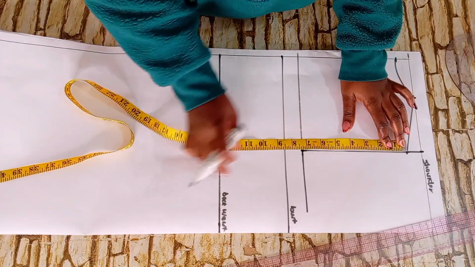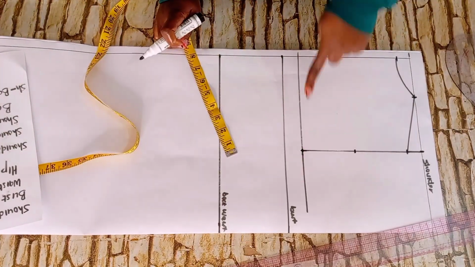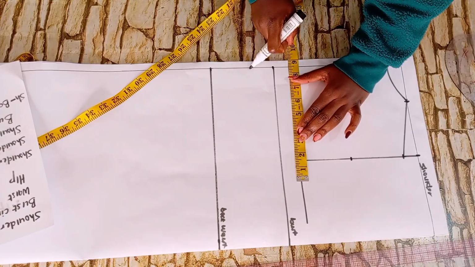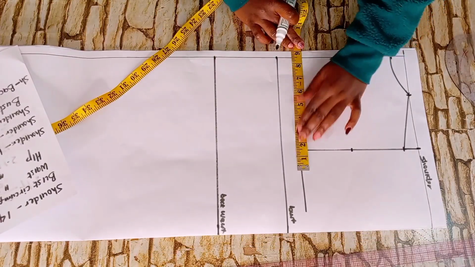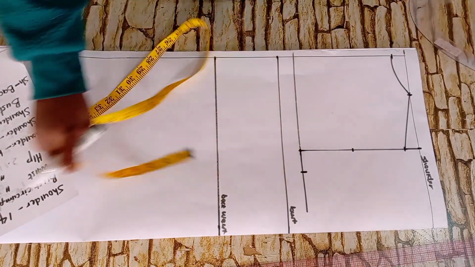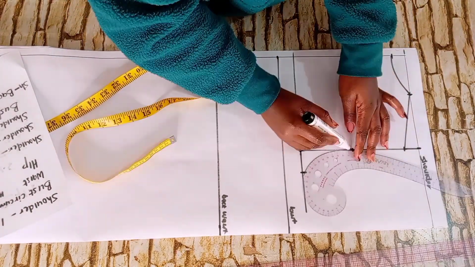Also get the middle point. Go ahead and input your bust circumference divided by 4, which is 8.5. That was what we also input for the front, 8.5. So bring in your armhole curve. For this back, we are not going to go in.